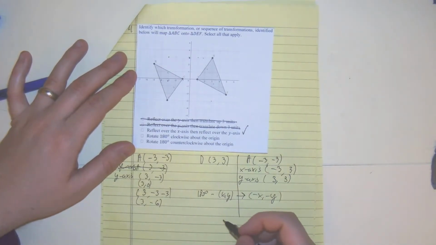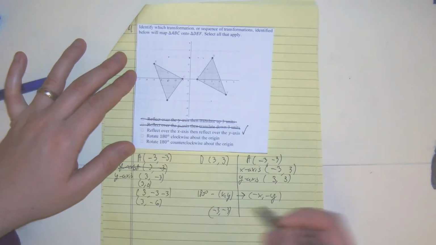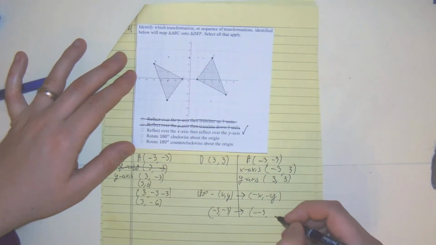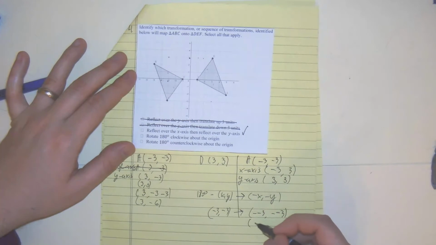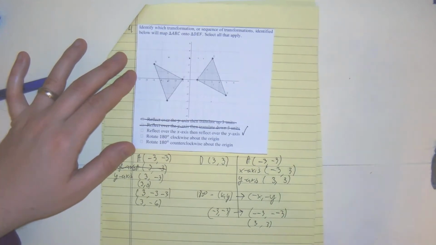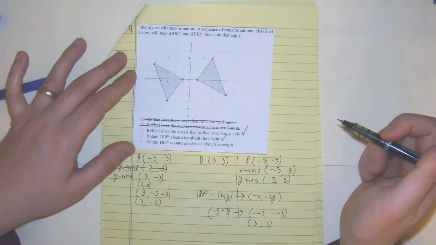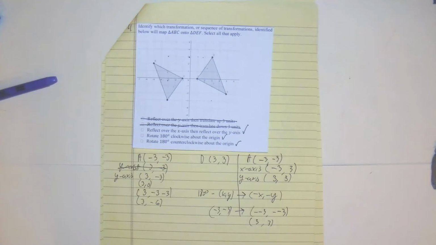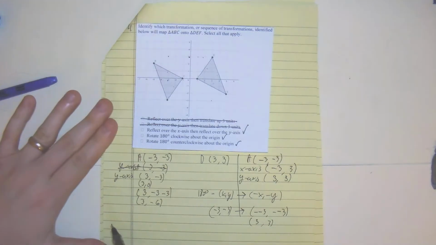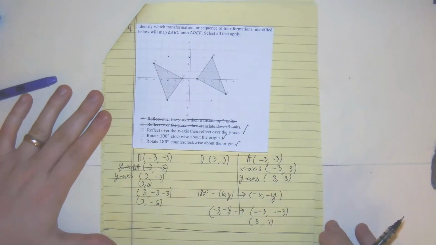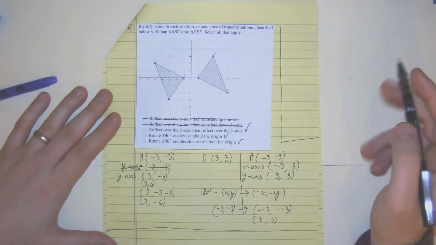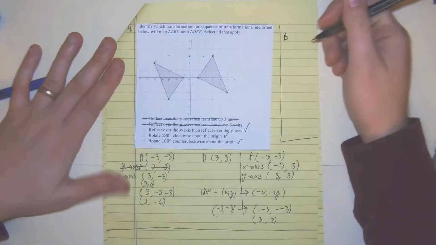So if I have like a negative 3, negative 3, I get 3, comma 3. So this could work. And if that worked, this one has to work for A and D. Let's not waste too much time and try it for B. Because it could work for one point but not another. So it looks like they all just changed their signs.